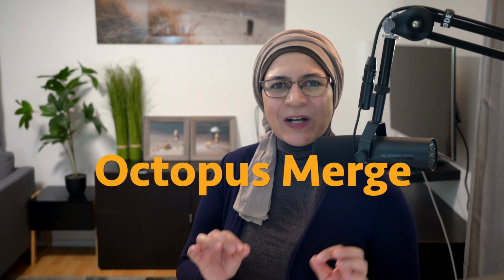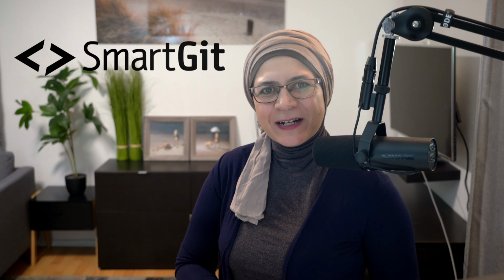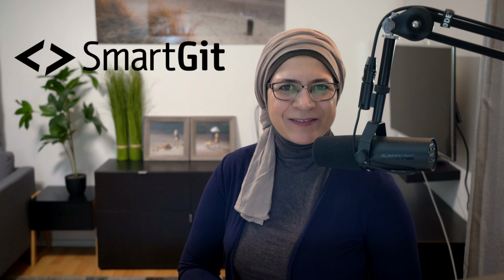I've been there more than I can count. For years, I just accepted it as the cost of doing business with Git. But what if there was a better way? A cleaner, more elegant way? Well, there is. It's called an Octopus Merge. And with SmartGit, it's gone from a scary command line incantation to a ridiculously simple 2-click operation.